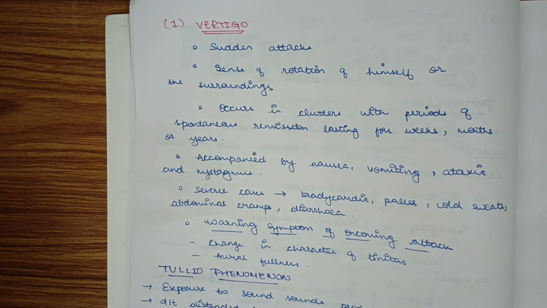So first we'll look at vertigo. Vertigo occurs as sudden attacks. What is vertigo? Vertigo refers to a sense of rotation of a person or the surroundings. The vertigo in case of Meniere's disease occurs in sudden attacks. Most commonly it lasts for 20 minutes or more than 20 minutes.